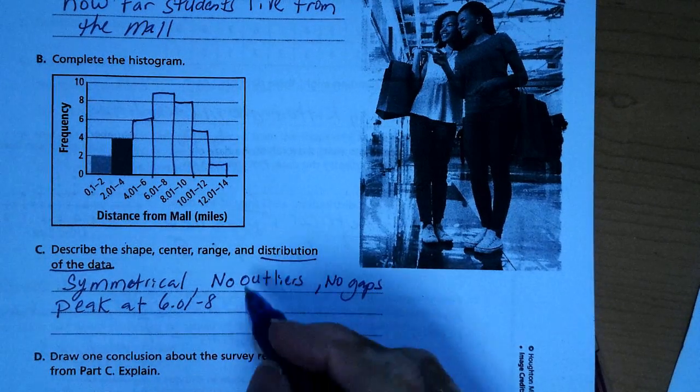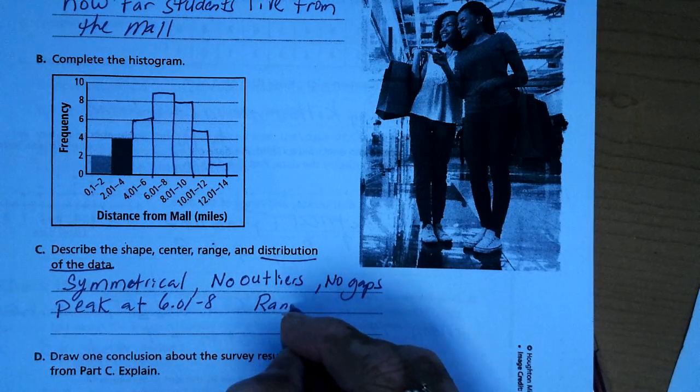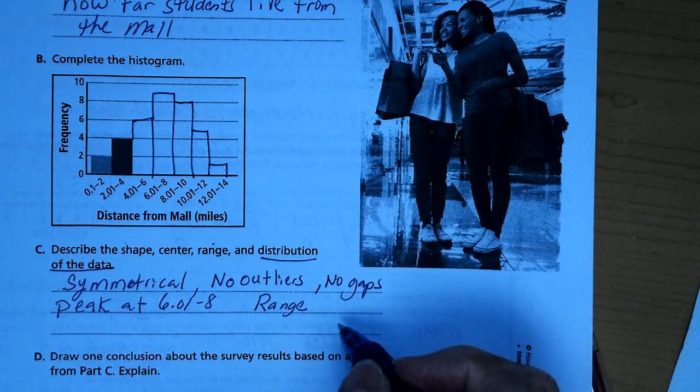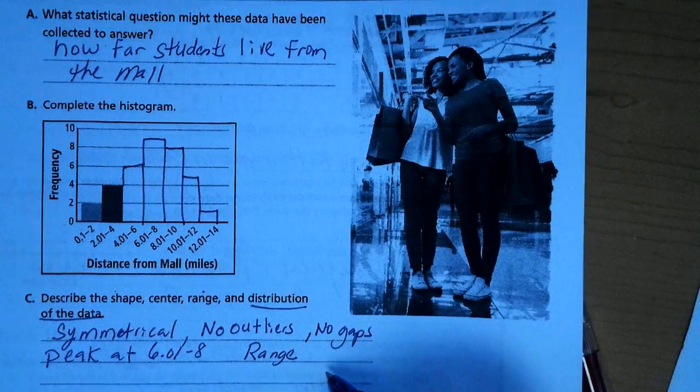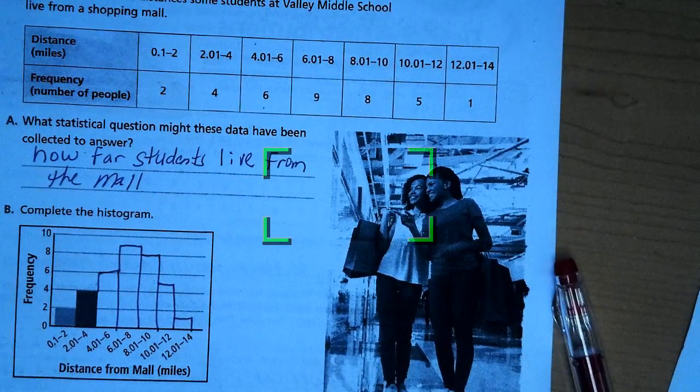And then what is my range? Range is from 14 to 2, which is 12. Oh, 9.